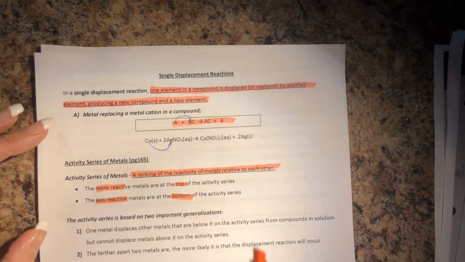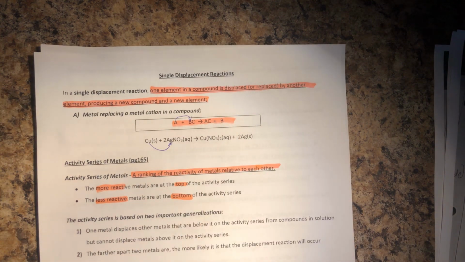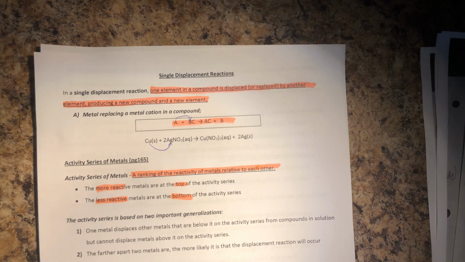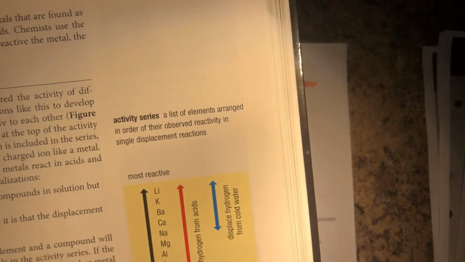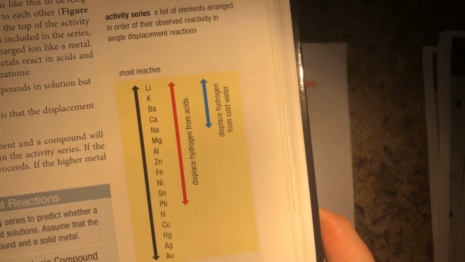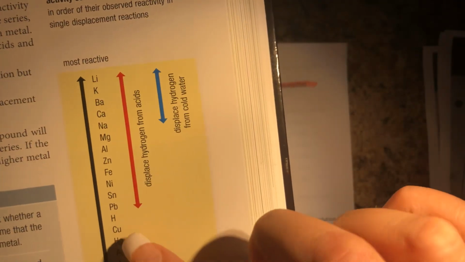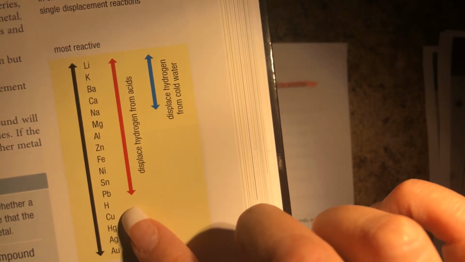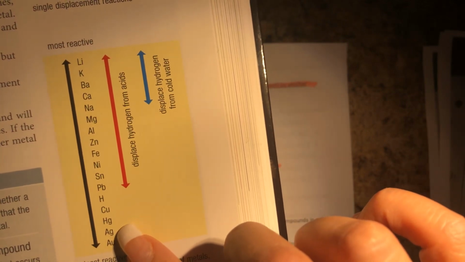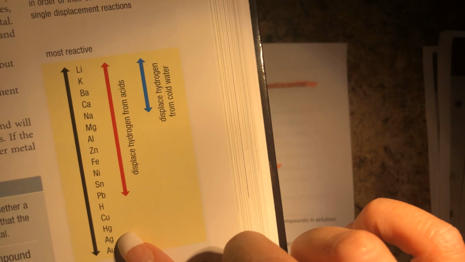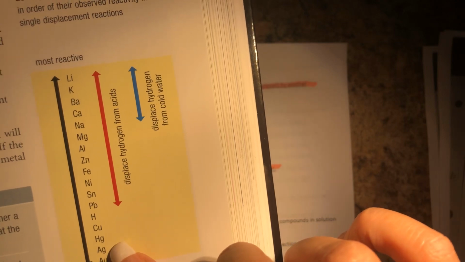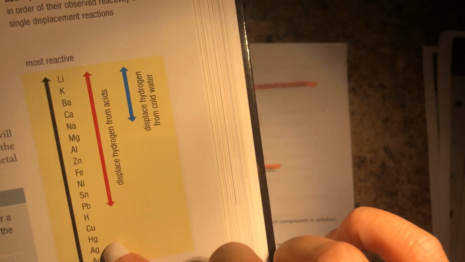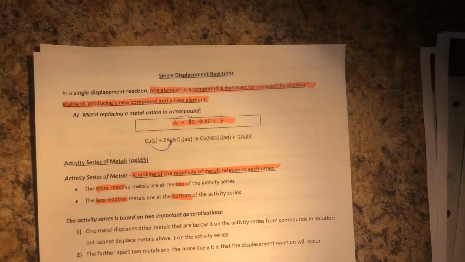So how would this work in the case of copper and silver nitrate? I'm going to pull out the textbook, page 165. I look at copper and silver, and I see that copper is indeed higher than silver on the activity series. This is why the reaction would proceed. The lone metal is higher than the metal in the compound. Okay, so that's how we use the activity series.